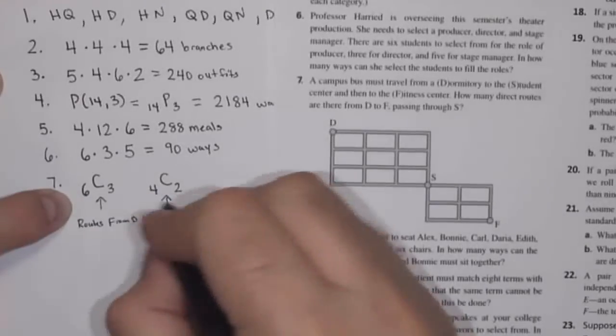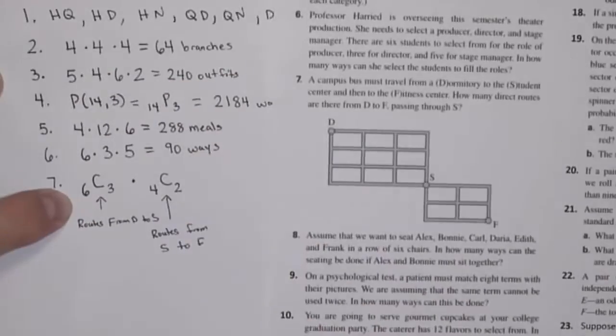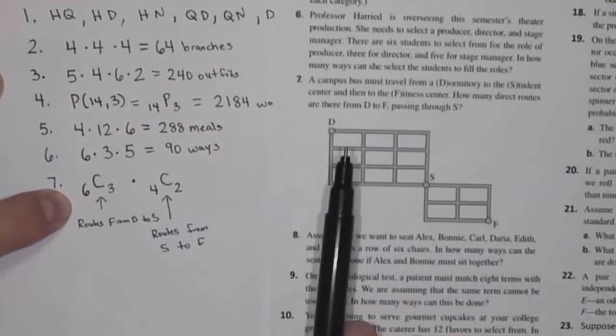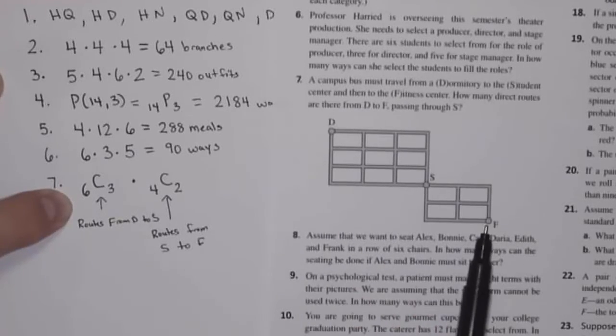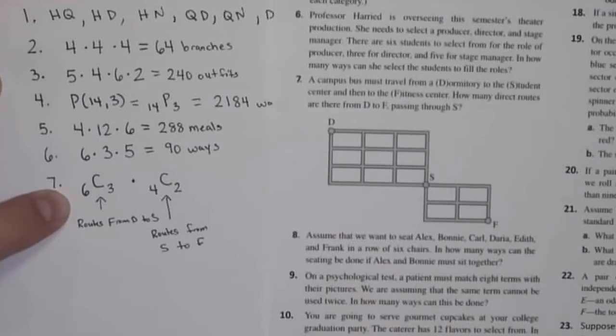And so if I find those two things and multiply them together, that would be the total number of routes possible to get from D to F, stopping at S.